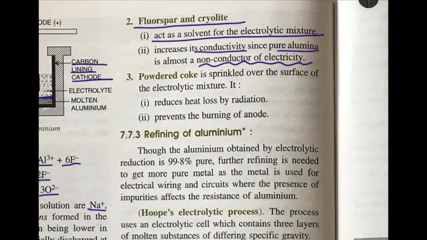And remember, coke or carbon was sprinkled over the surface of the electrolytic mixture. So why is it sprinkled over the surface of the electrolytic mixture? Because it reduces heat loss by radiation.